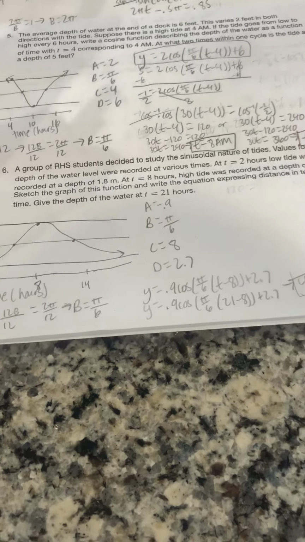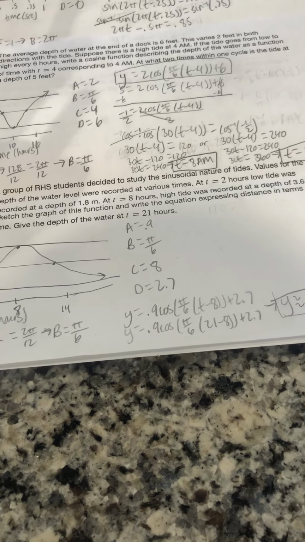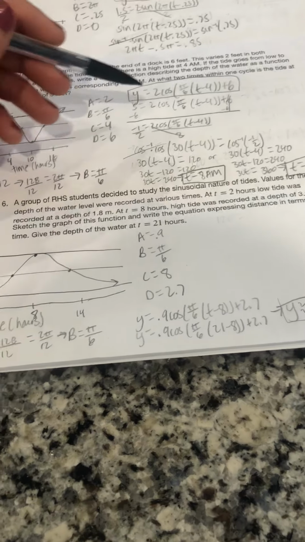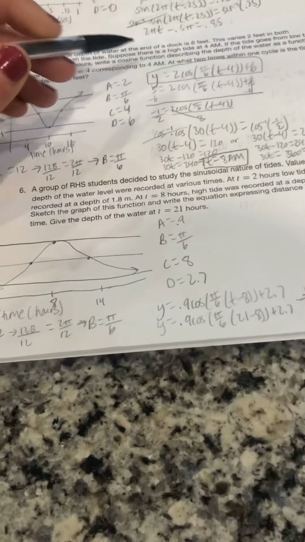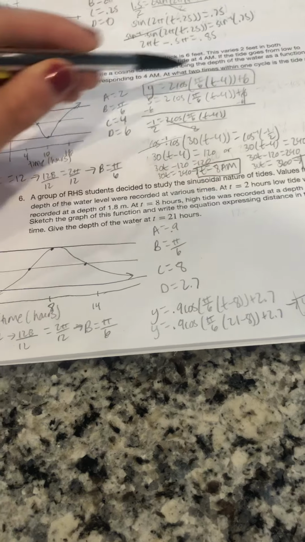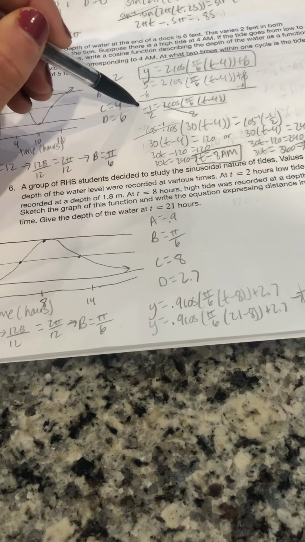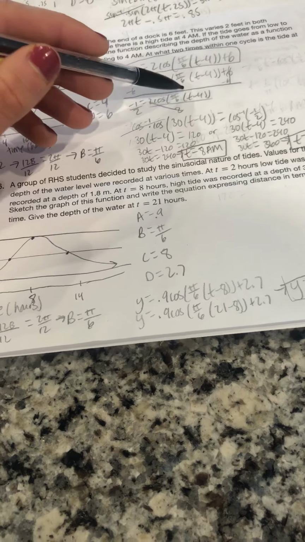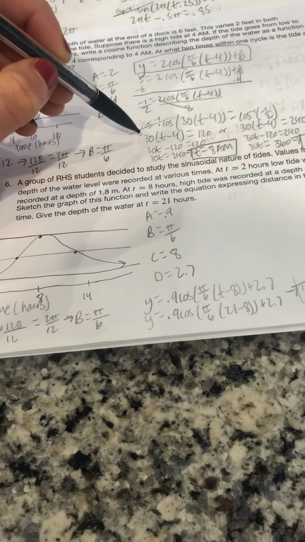So with this problem, it wants to know at what 2 times within one cycle is the tide at a depth of 5 feet. So we have to solve this for t now. So I'm plugging in 5 for y because that's my depth here. And now I need to solve this. So let's subtract 6 from both sides. So I get negative 1 equals 2 cosine of pi over 6 times t minus 4. Divide both sides by 2.